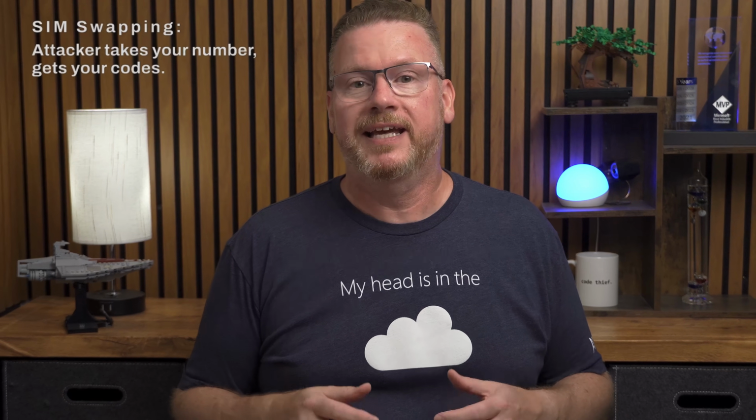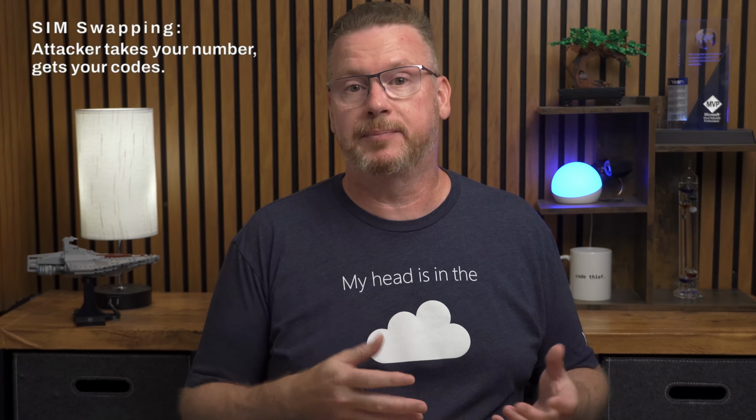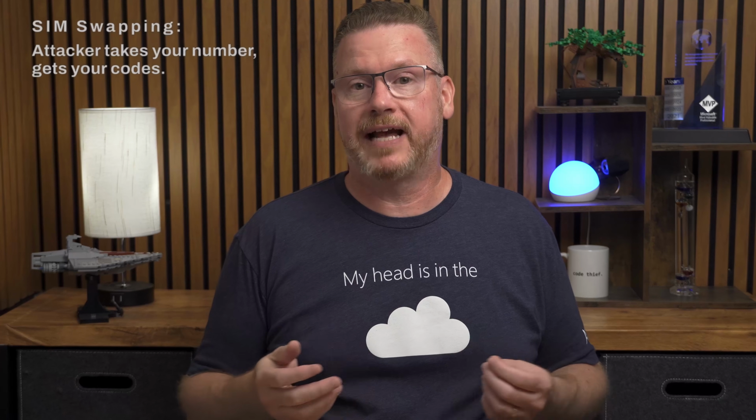SMS and voice calls used to be a common MFA method. The user gets a code, types it in, and they're authenticated. But here's the problem. SMS is vulnerable to SIM swapping. That's where an attacker convinces a carrier to move a number to their SIM card. Once they've got the number, they've got the codes.